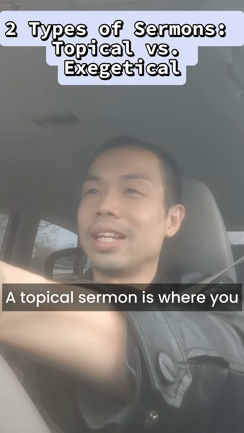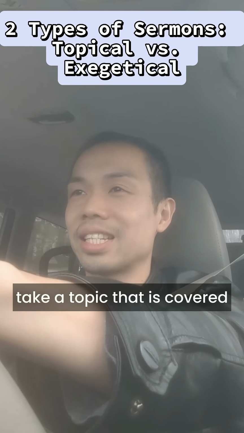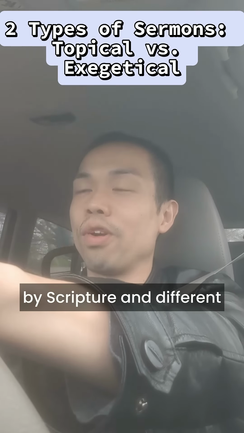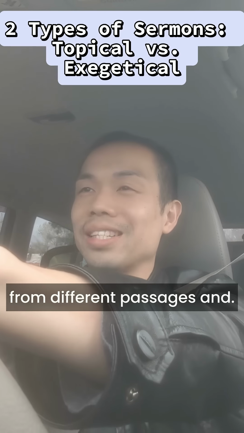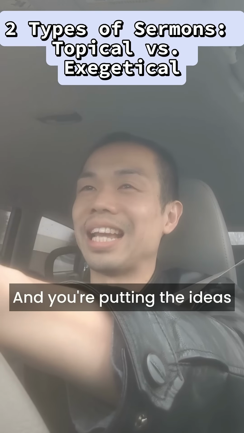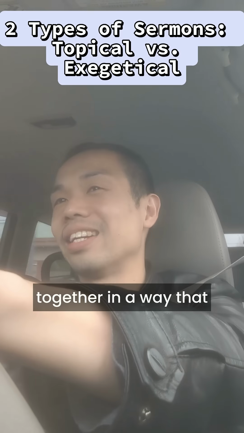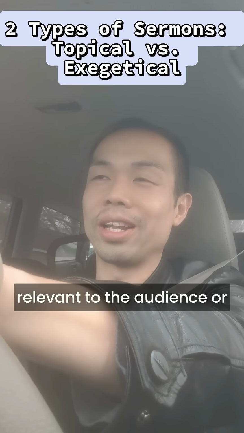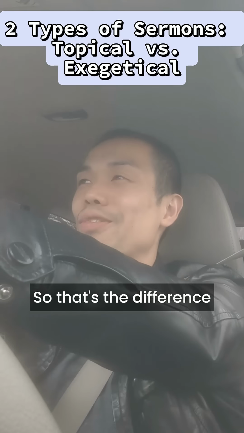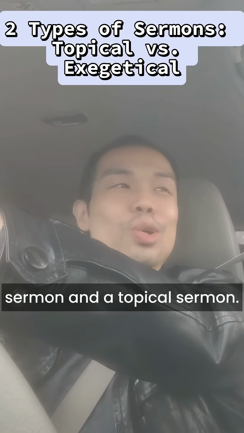A topical sermon is where you take a topic that is covered by scripture in different passages, and you draw the ideas from different passages and put the ideas together in a way that is logical, in a way that is relevant to the audience or the congregation today. So that's the difference between an expositional sermon and a topical sermon.